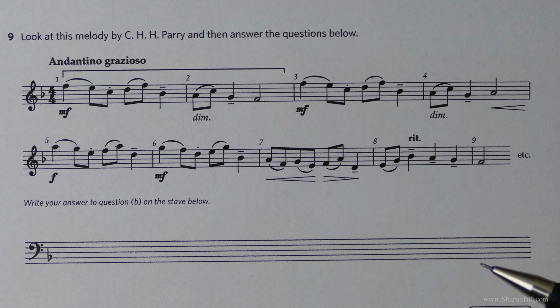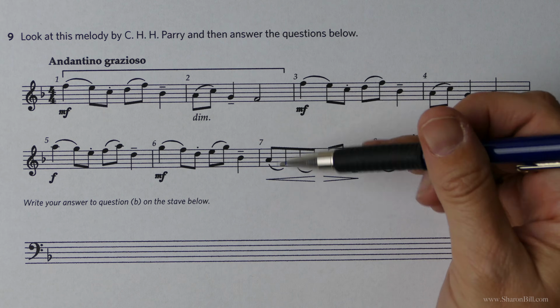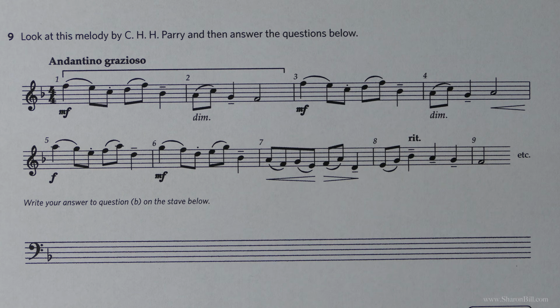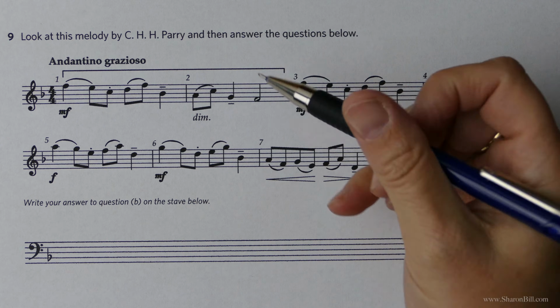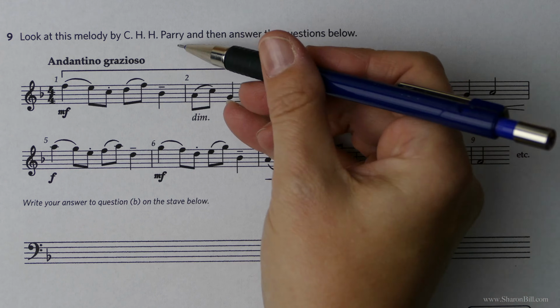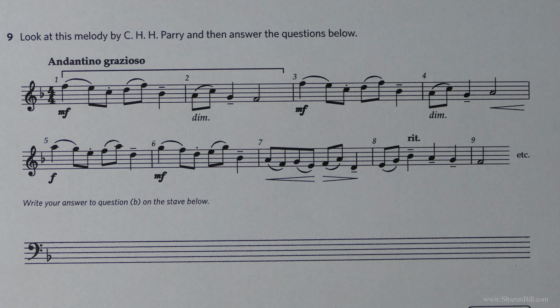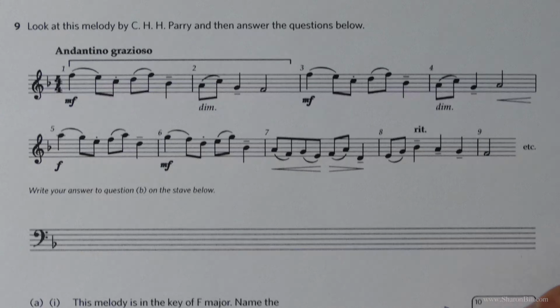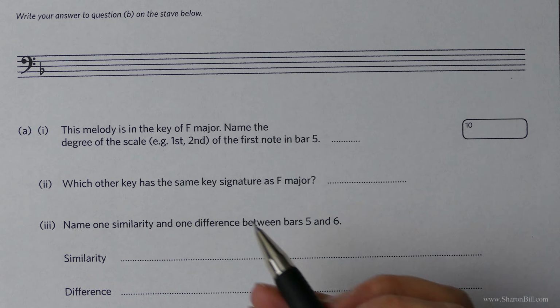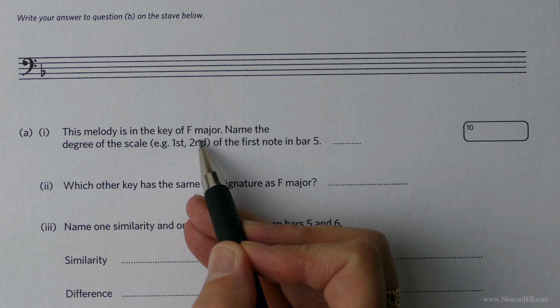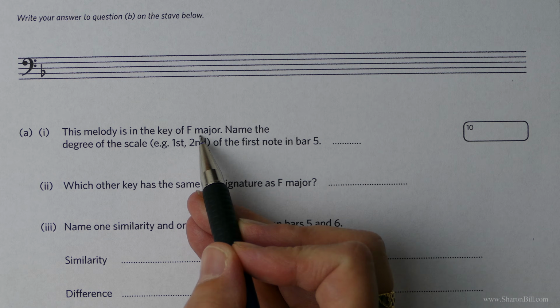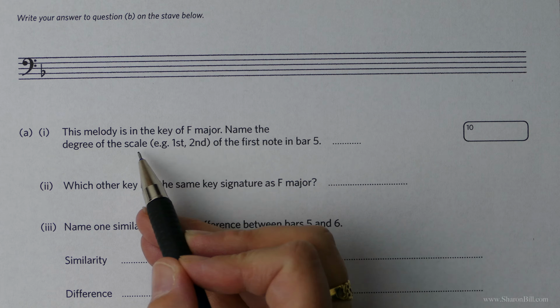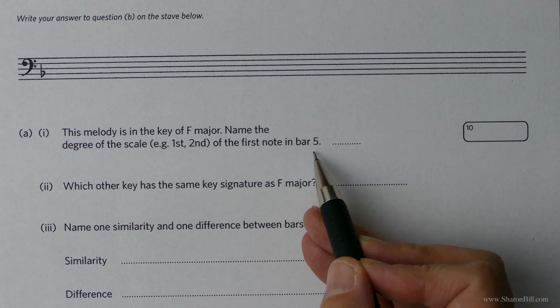So all of the questions on this page will be referring back to this little melody here by Parry. Good old Parry, I've sung a few of his things. So we'll just get on with it. The key of the melody is F major, they've kindly told us that. And we need to name the degree of the scale of the first note in bar 5.